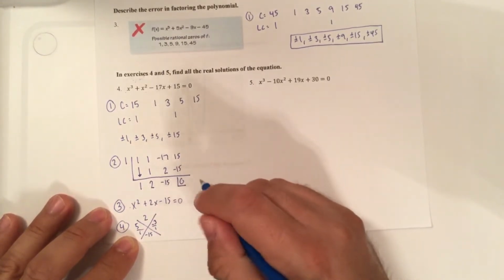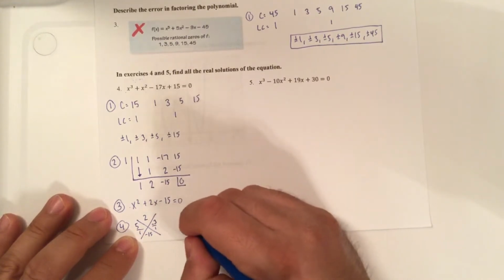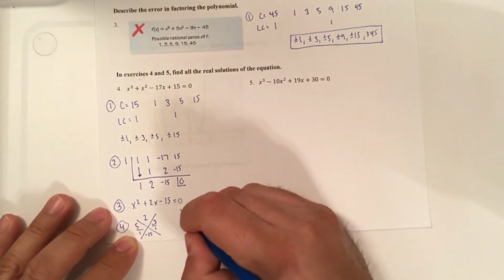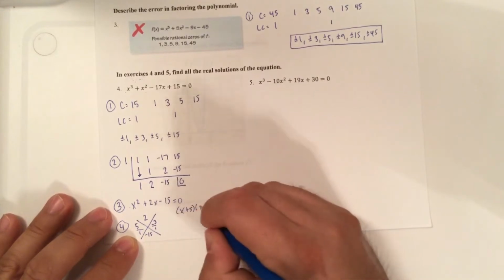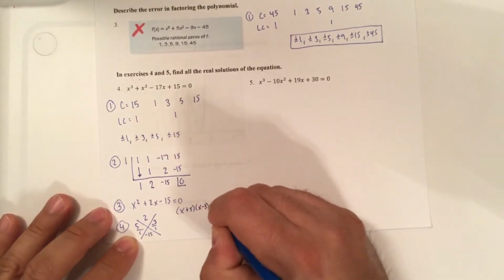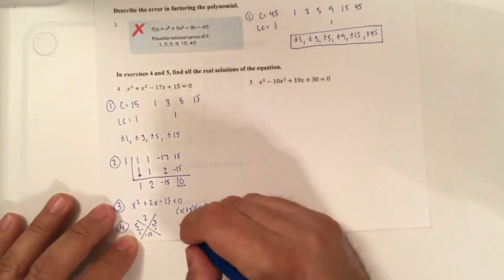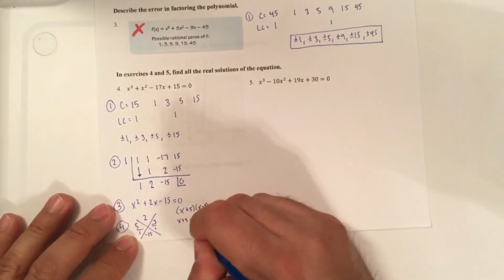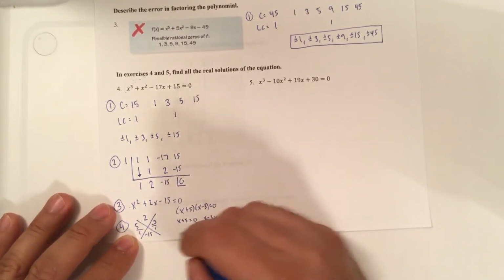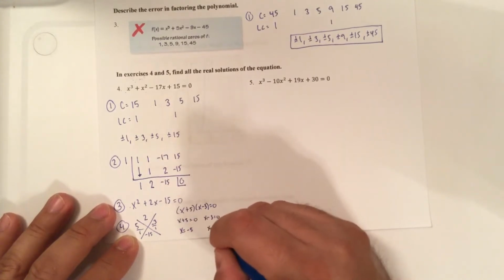So here we're going to get x plus 5 times x minus 3 is equal to 0. Now when I solve these, I set each one equal to 0. So x equals negative 5, x equals 3.